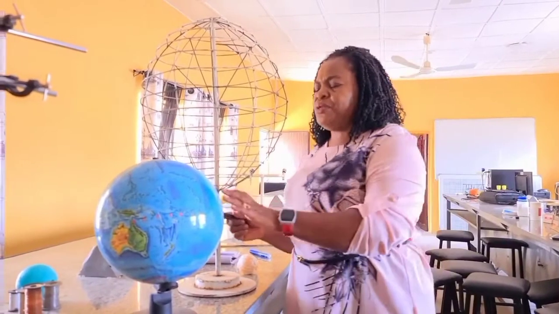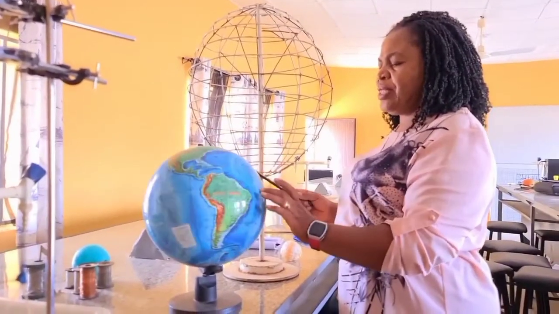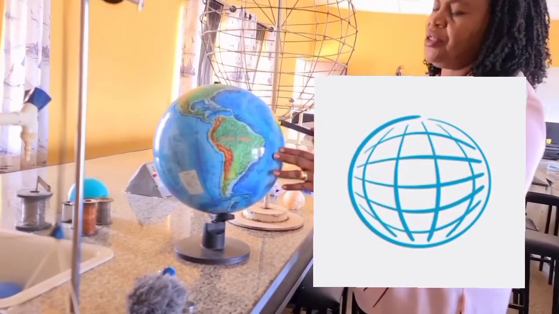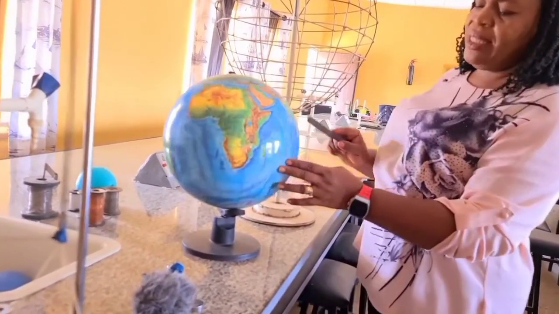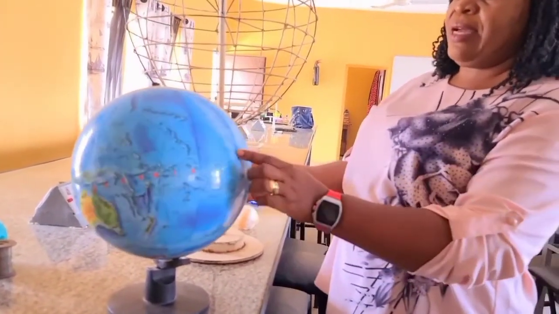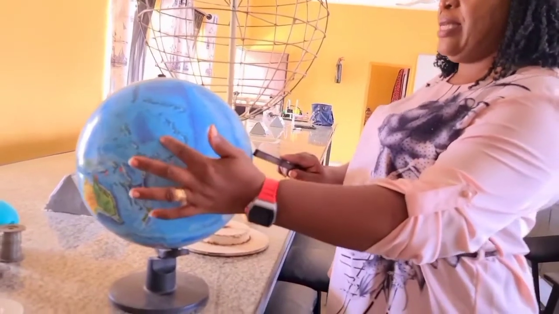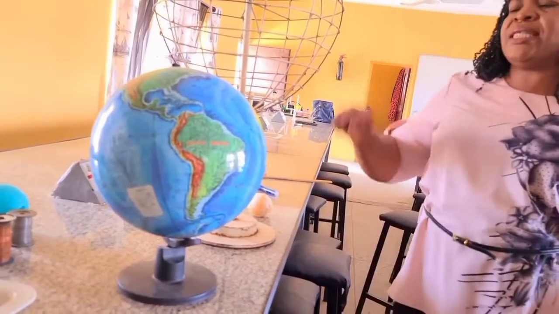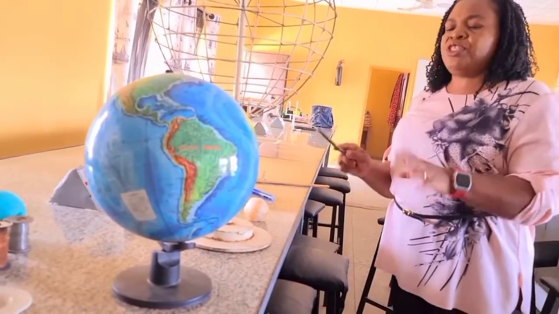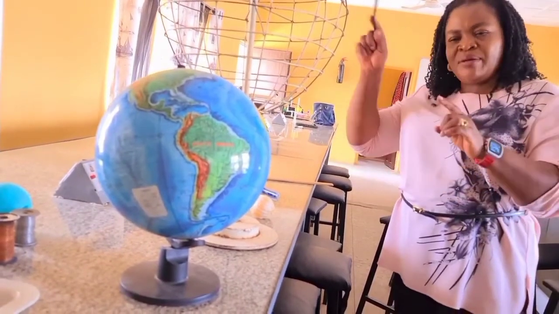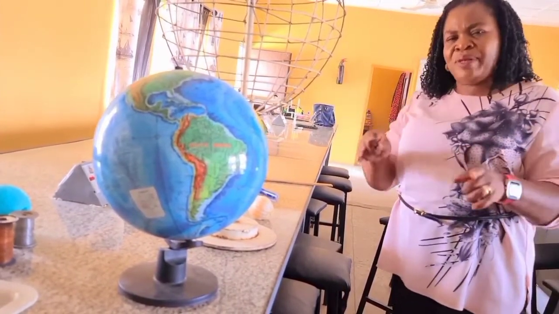Now, look at this globe. You can watch closely. See the longitudinal lines, and then see the latitude, and then look at the equator. The center is the equator. So this explains why the position of the body varies. It's not constant at any point or any place around the globe.